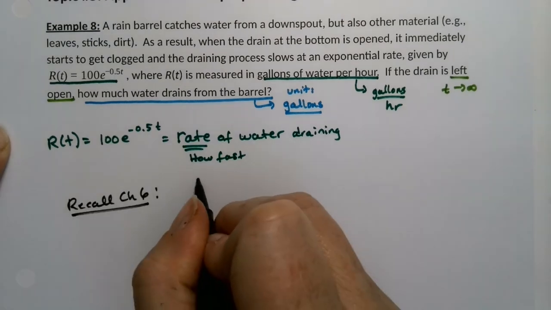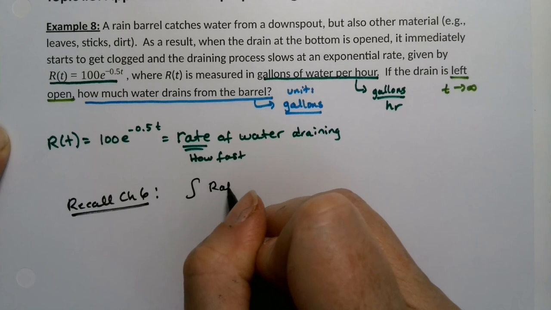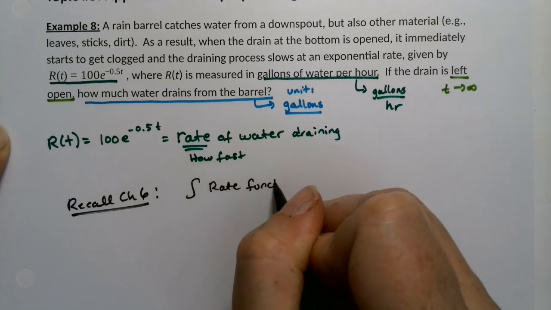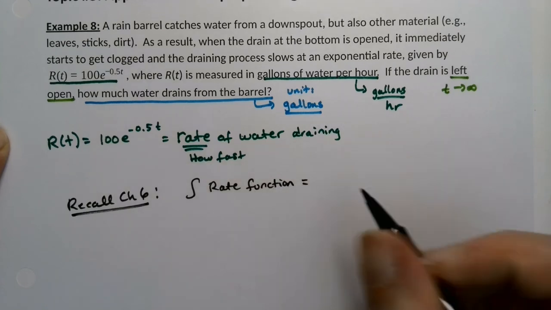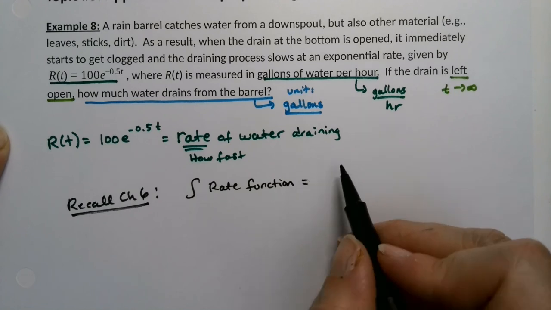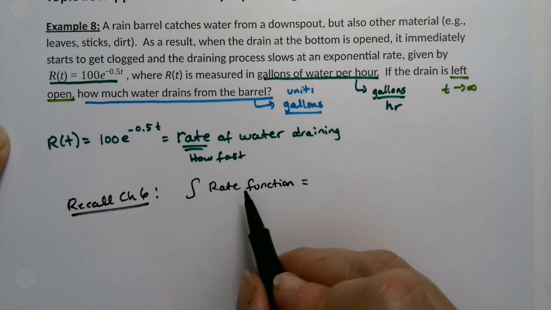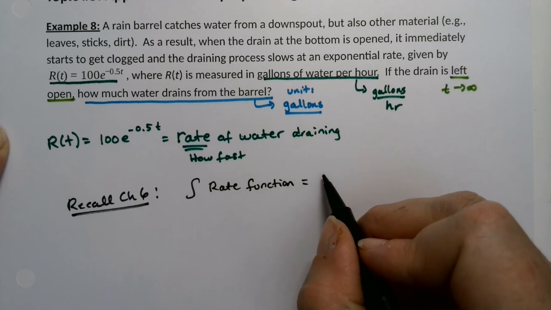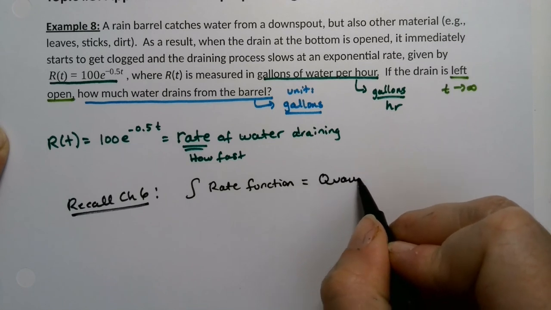that if you have the integral of a rate function, this is also, honestly, a Calc 1 thing. If you have the integral of a rate, it's the integral of your speed. It will get you quantity.